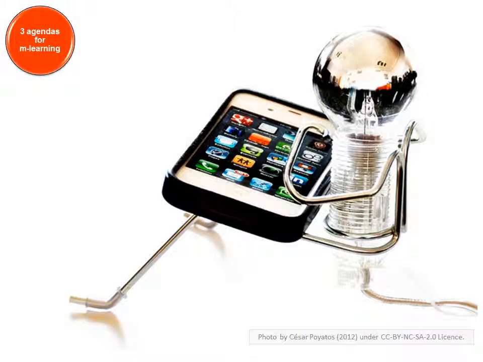The first agenda is driven by a desire to transform teaching and learning. That means, at the very least, pushing learning in a direction which is more active and more collaborative. It could mean pushing learning in a direction which is more situated, embedded, and immersive, as in the case of augmented reality learning.